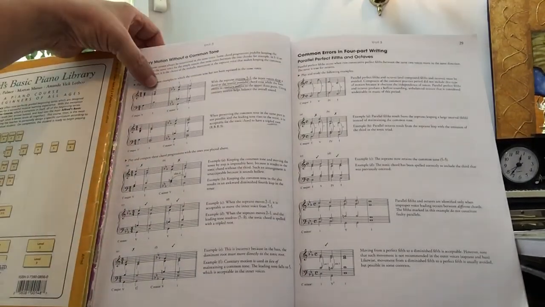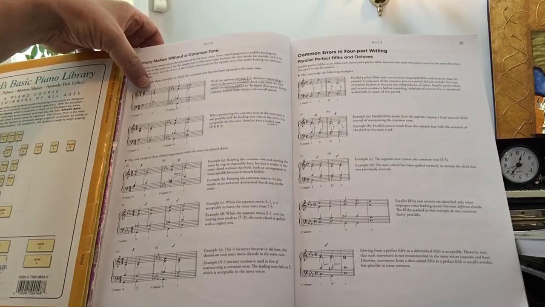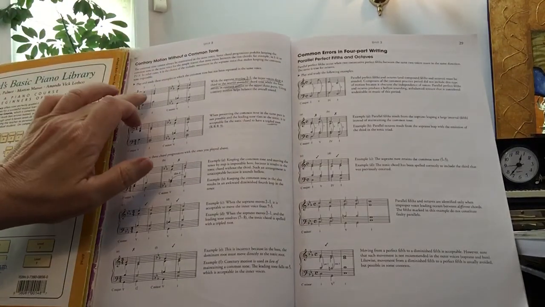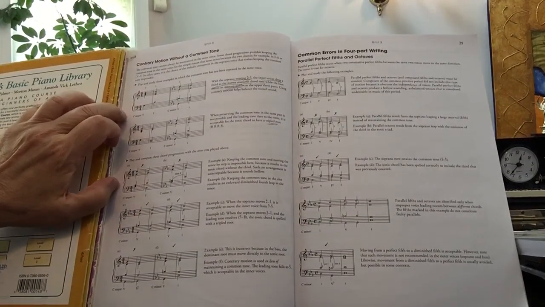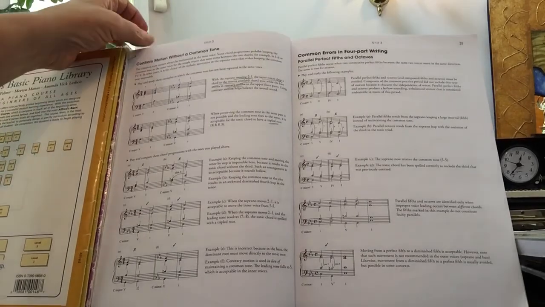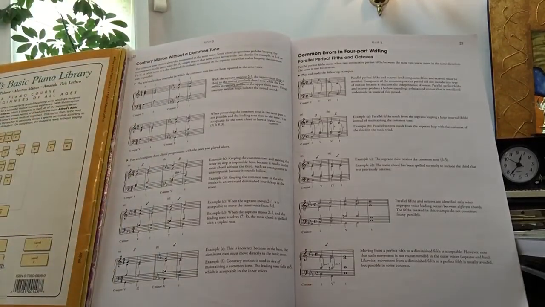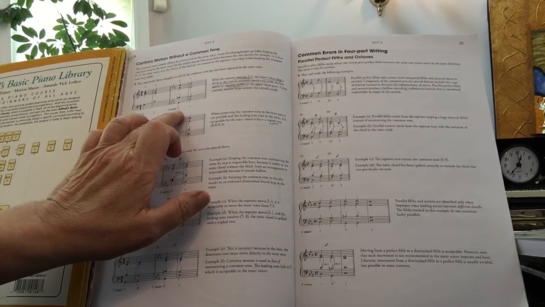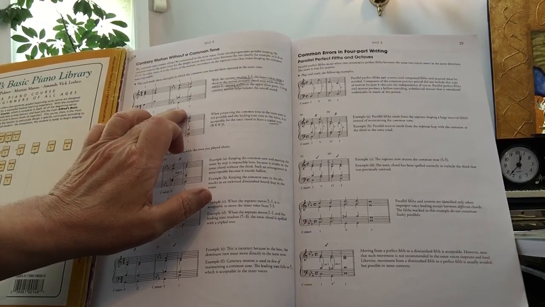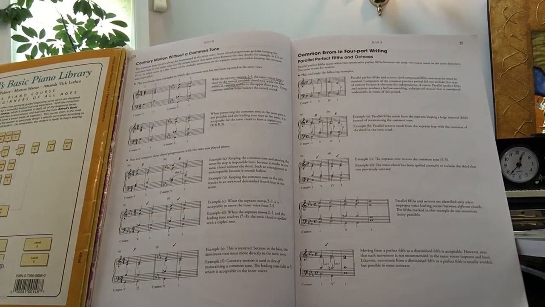You could see the little dotted lines in your books, on page 28. Remember where you are, page 28. And you see so do in the bass. There it is. Is that rule with 5-1 as well? Yes. Listen, 5-1 with minor. Exactly the same.